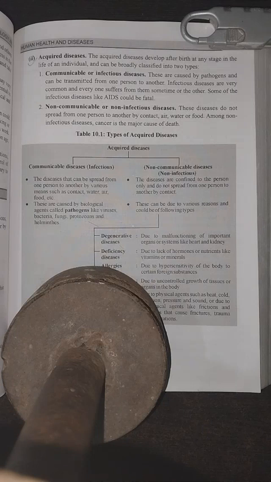These microorganisms are very deadly and can affect many persons at the same time. Infectious diseases are very common and everyone suffers from them sometime or other in their life. Some of the infectious diseases are AIDS, which can be fatal, and other diseases like malaria, dengue, etc. come in this communicable disease type.